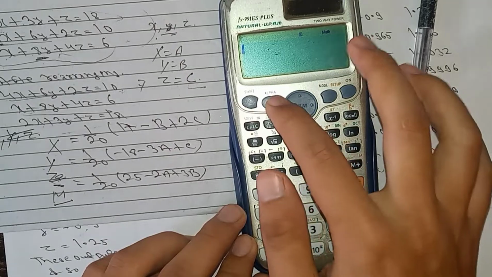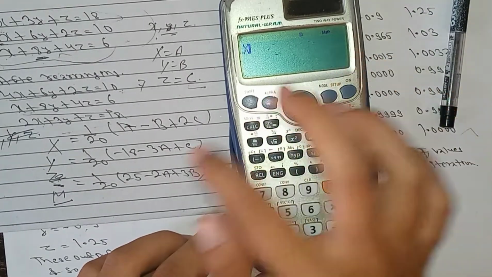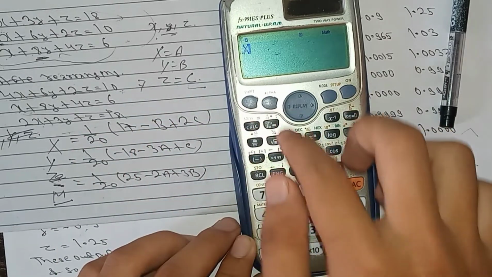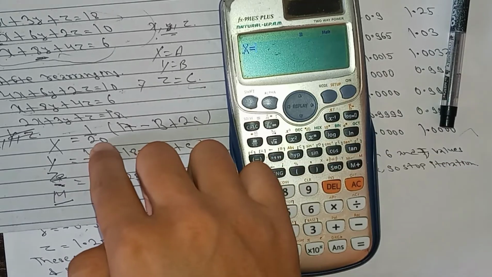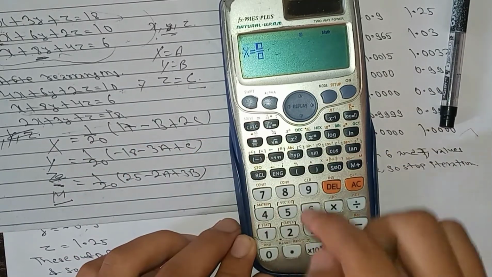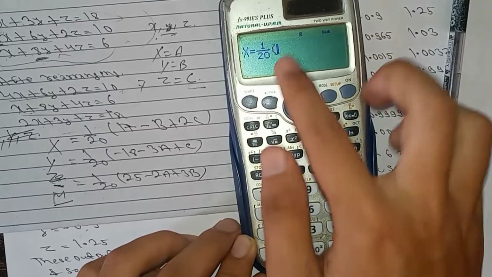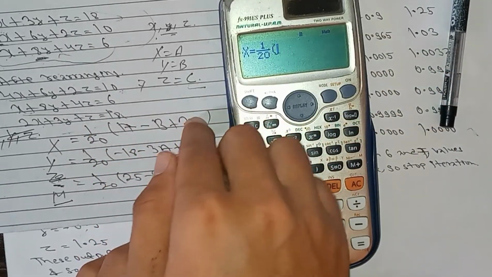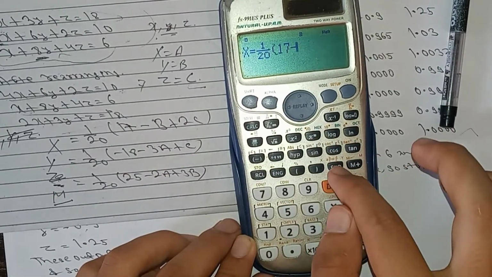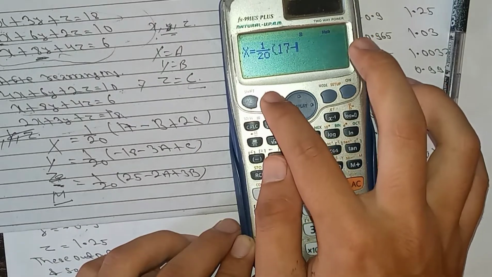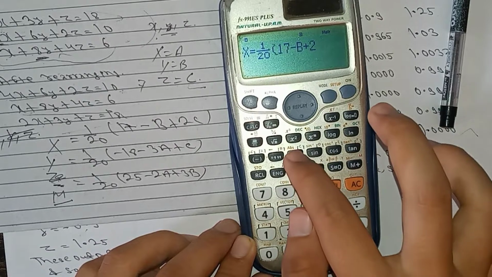To write x, press alpha, then here we have x. Again put equal to: press alpha and equal to. Then we have 1 by 20, don't be confused here. Press this 1 by 20, then write this term. Then 17 minus b: press alpha and b. Then b plus 2c, and here is c.